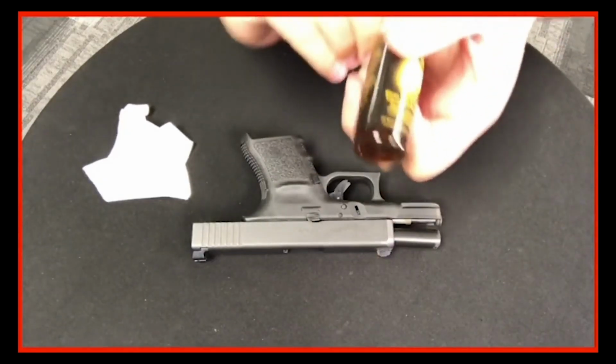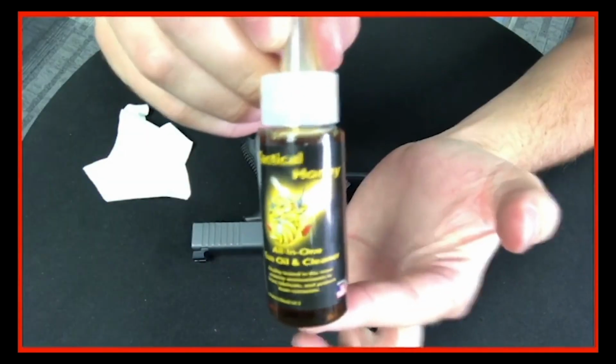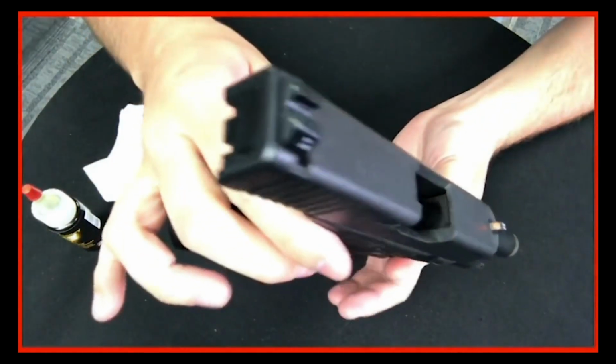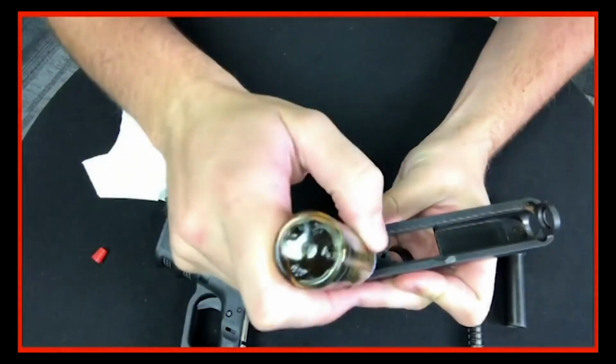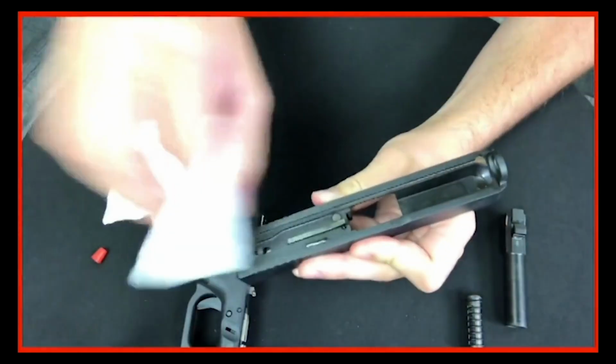Just got some Tactical Hunt all-in-one gun oil in the mail. Gonna test it out on my Glock 30. Go ahead and show that's clear. The magazine, throw a couple drops. Grab a brand new cloth here. Just give it a little wipe down.